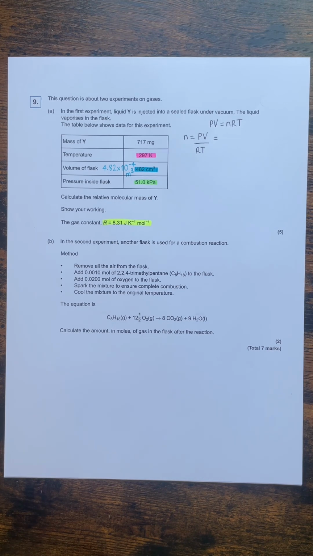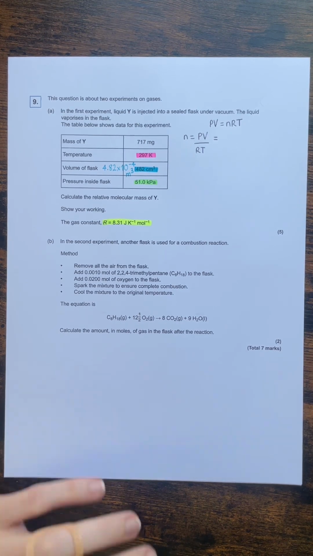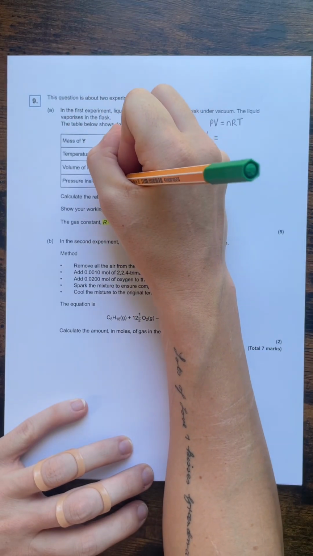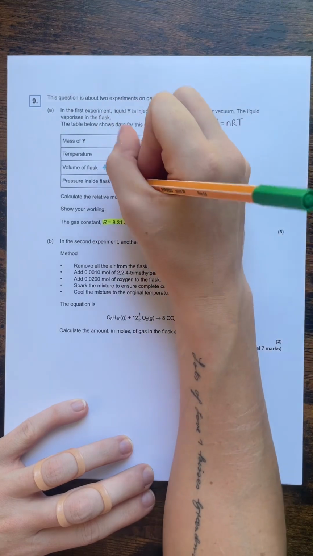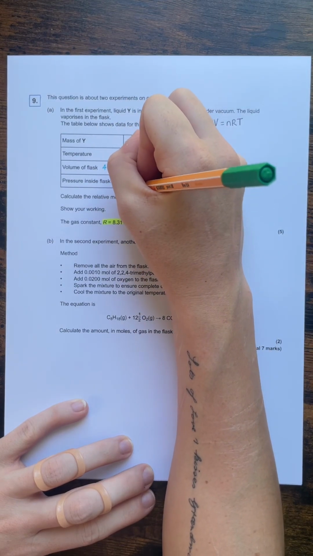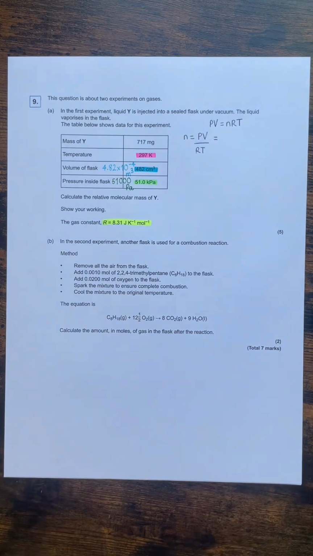For pressure, they frequently give us the pressure in kilopascals. We want it to be in pascals, so we need to times our kilopascal value by 1,000. So here that's going to become 51,000 pascals. And now we're ready to sub those numbers in to our rearranged ideal gas equation.